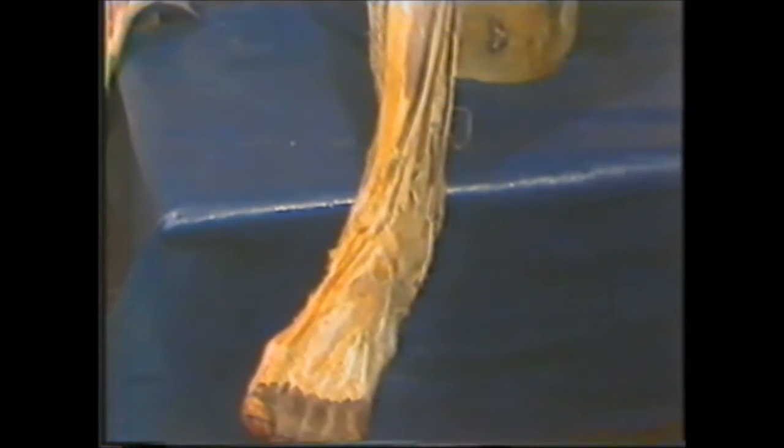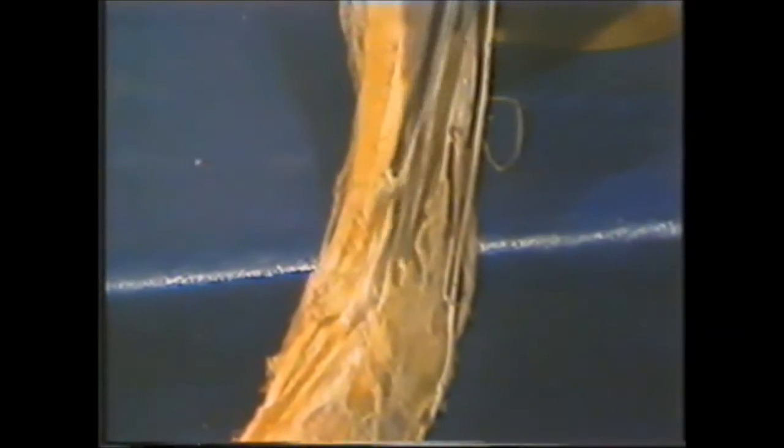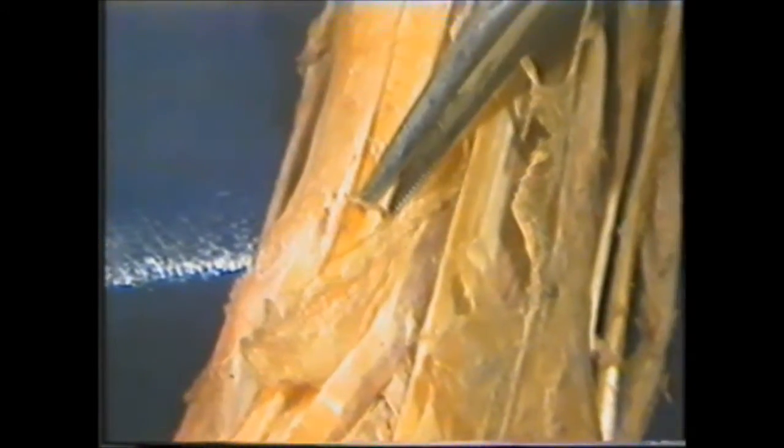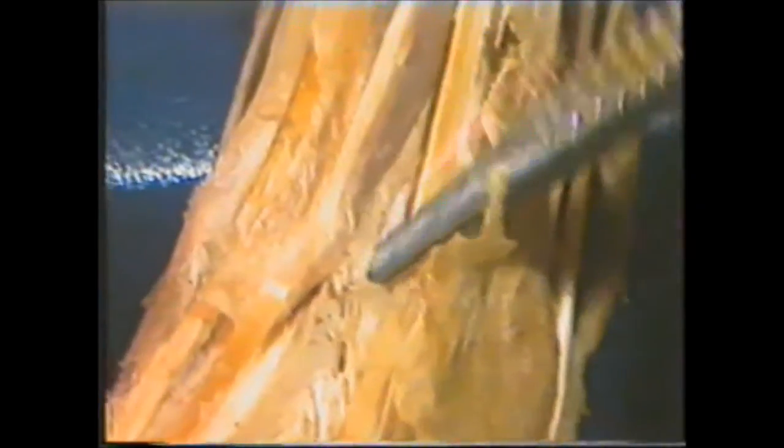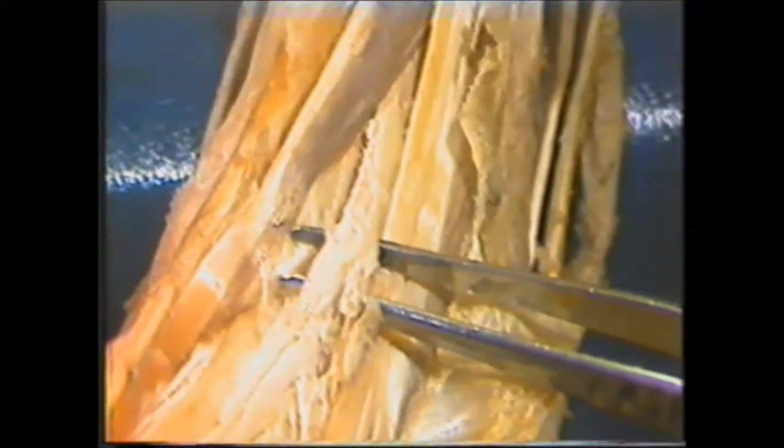The structures that pass underneath the extensor retinaculum are the following, from medial to lateral: the tibialis anterior being the most medial, then the extensor hallucis longus, anterior tibial vessels, and deep peroneal nerve, and most laterally is the extensor digitorum longus.